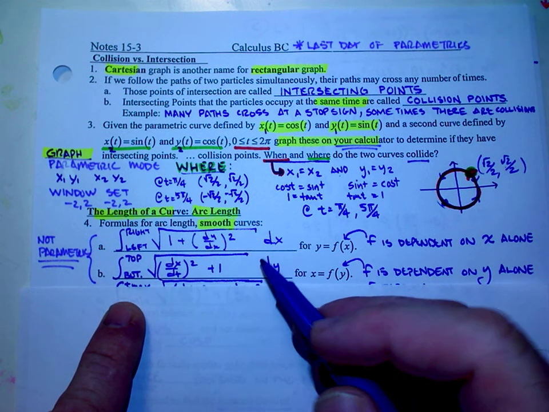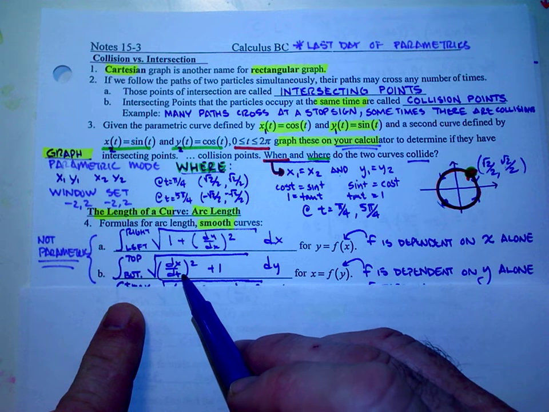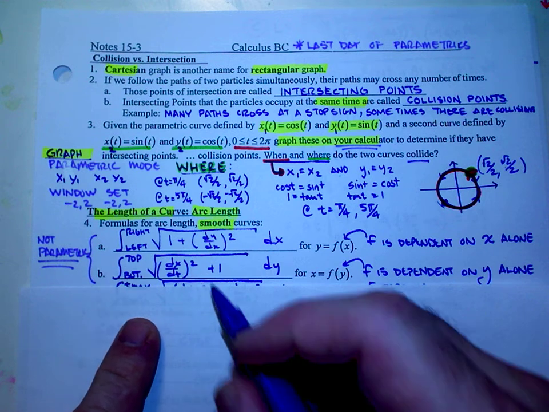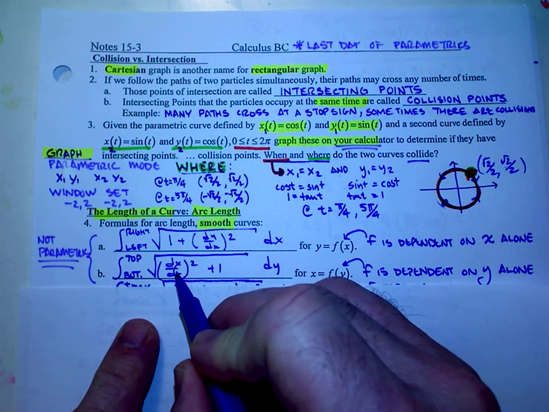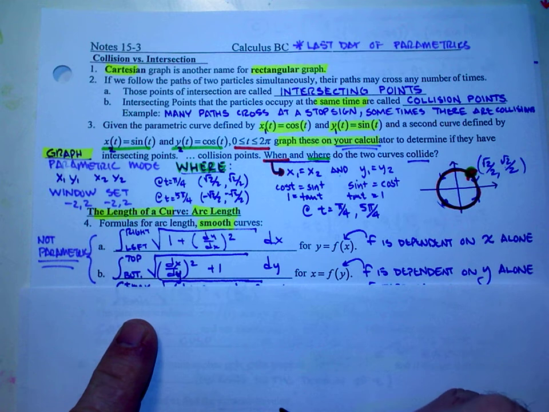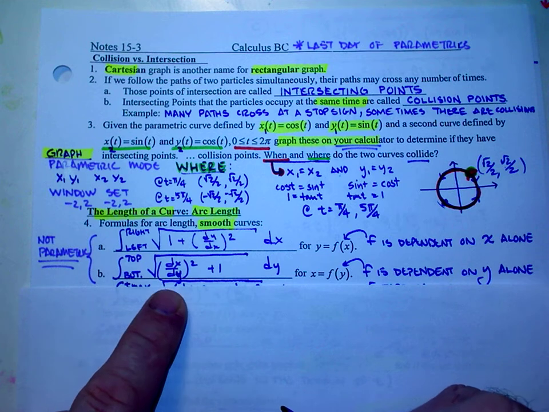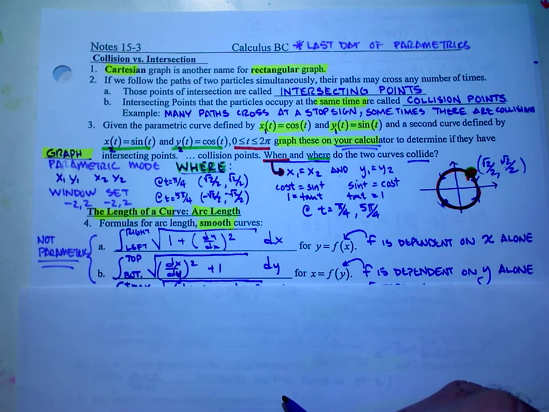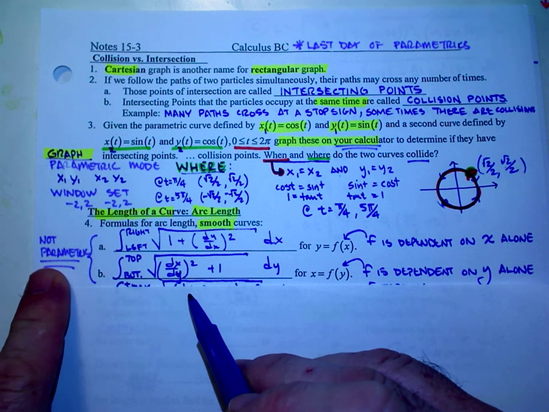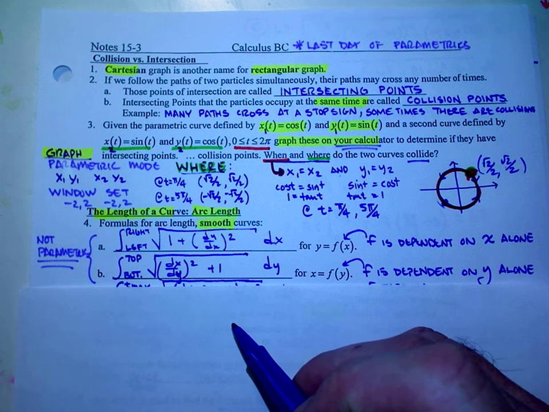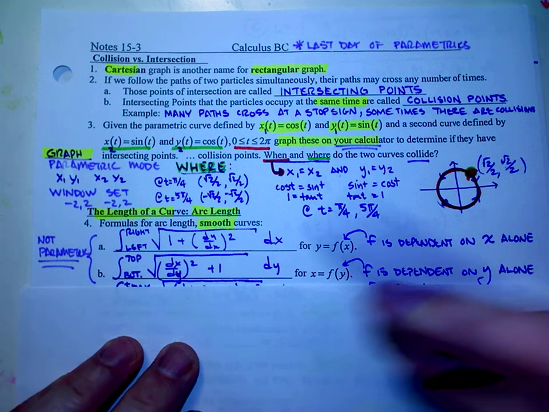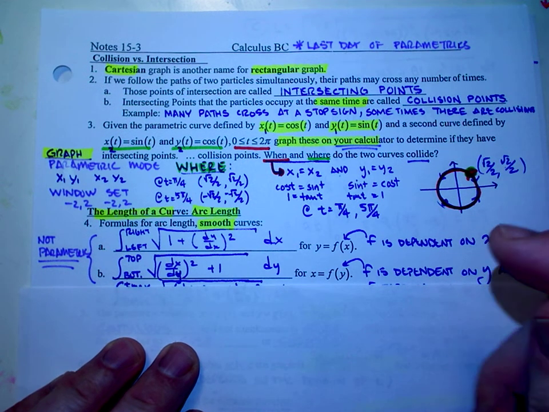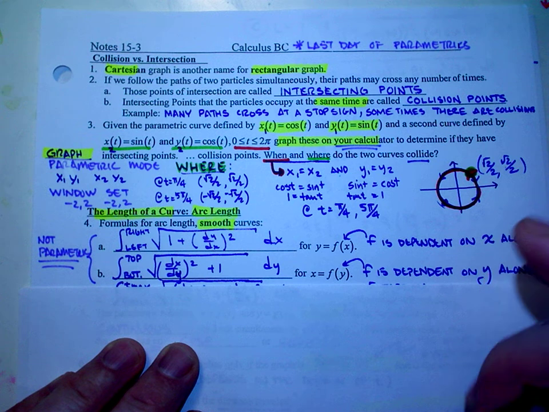We'll take the square root of the derivative dx/dy, squared, plus 1, and then that's with respect to y. Okay? Both of these are not parametric. It's something we've covered before in our non-parametric arc length equations.